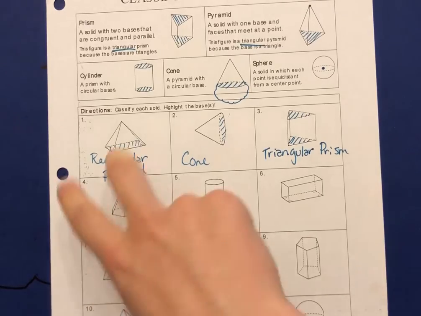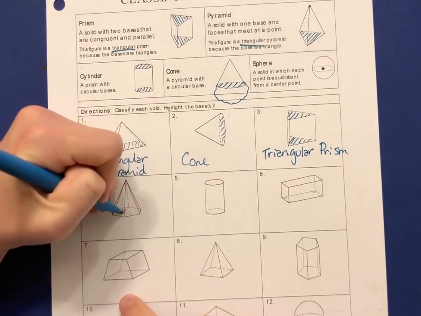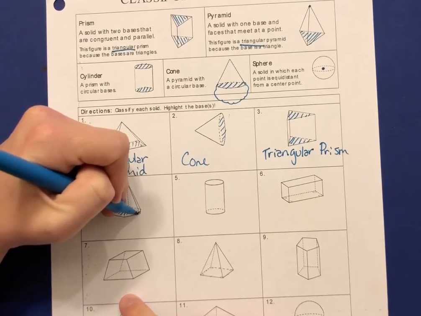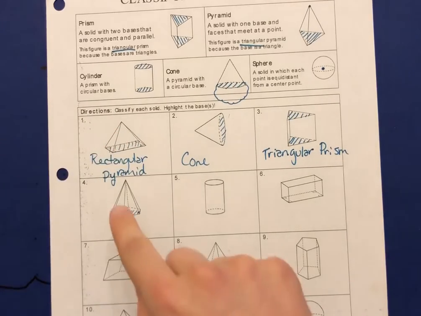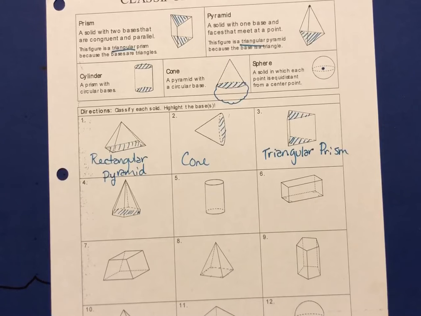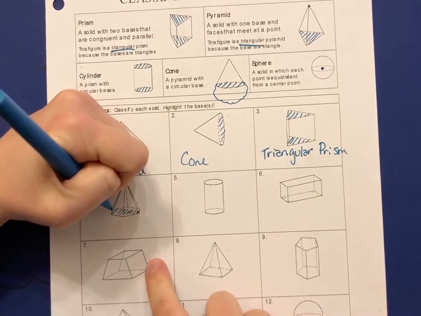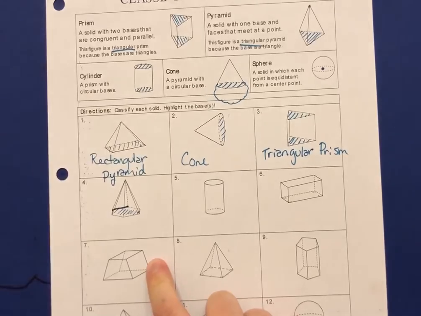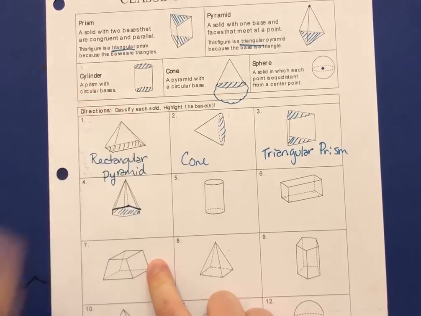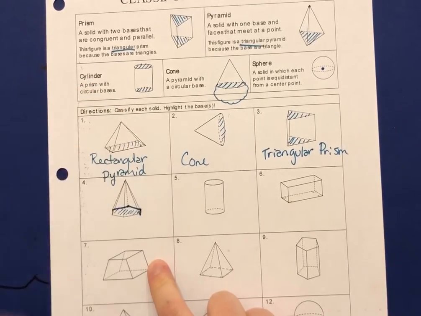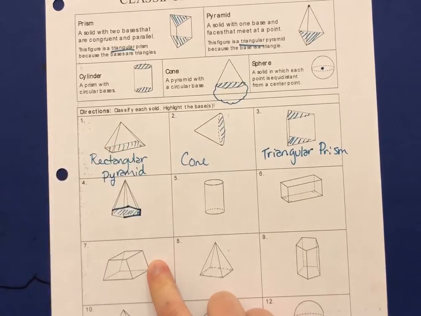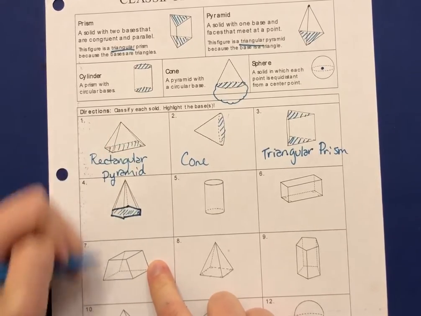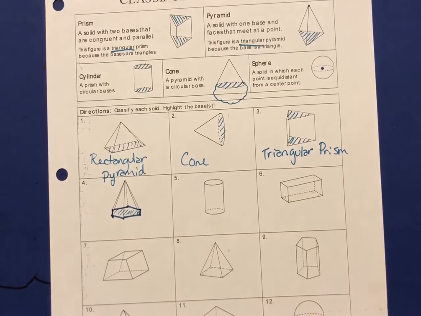Down to here, comes to a point. Okay, so I know it's some type of pyramid. Doesn't have a congruent base. The tricky part about this is what the heck is that on the bottom? Okay, so I gotta count the sides. So 1, 2, 3, 4, 5, 6.